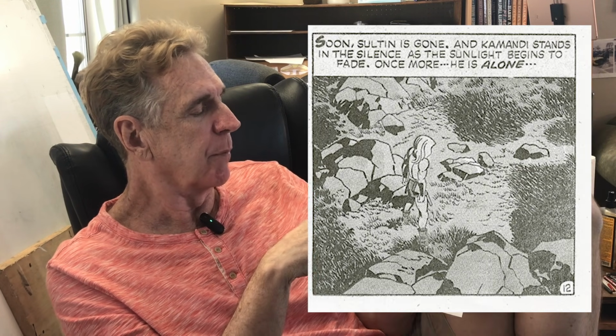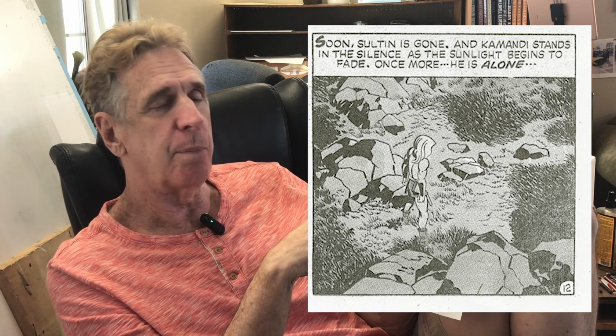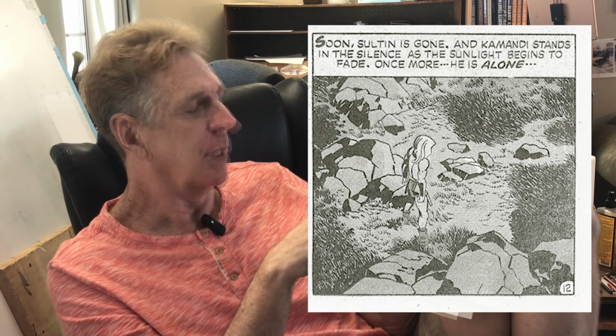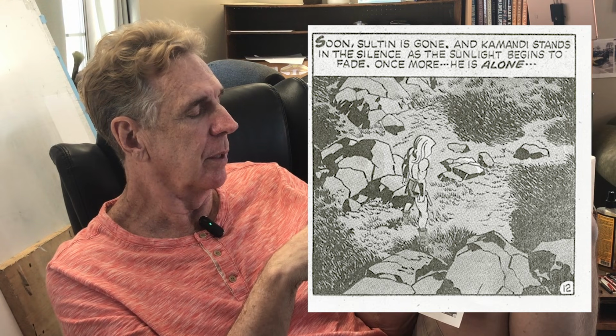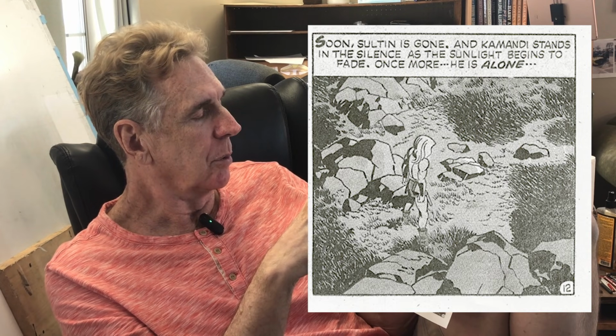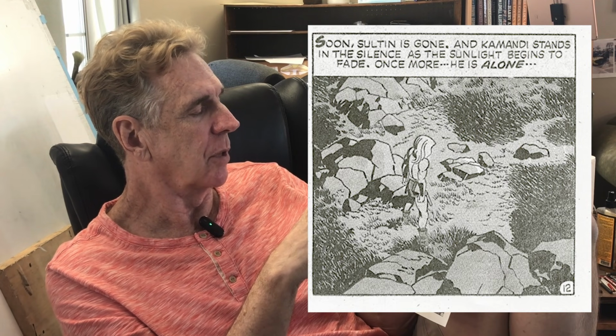There may be a few in this area. And here's the panel I just love the most. It's a quiet panel. It's a silent panel. Because Kirby knows how to tell brilliant stories, it's a very small figure where he just pauses and thinks before he goes on to the next thing he's going to be doing. Soon Sultan is gone and Commandy stands in the silence. As the sunlight begins to fade, once more, he is alone. I find it so powerful, and with the way my mind thinks about stuff, I identify with this a lot.